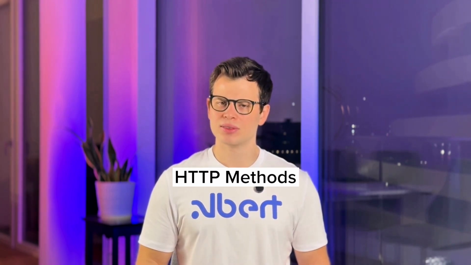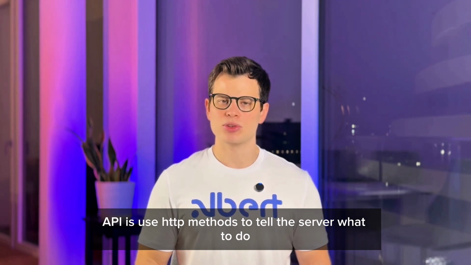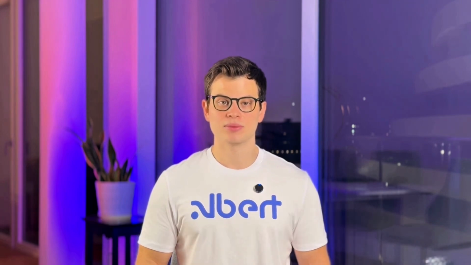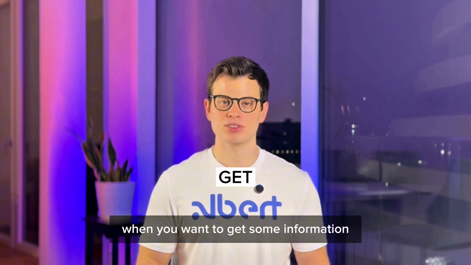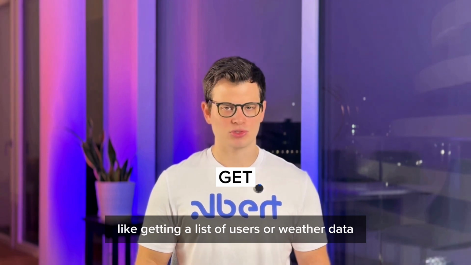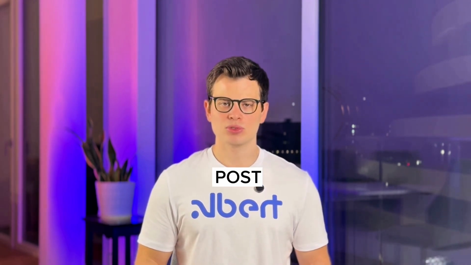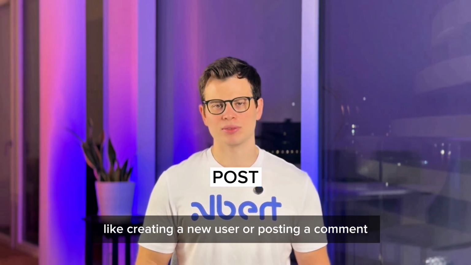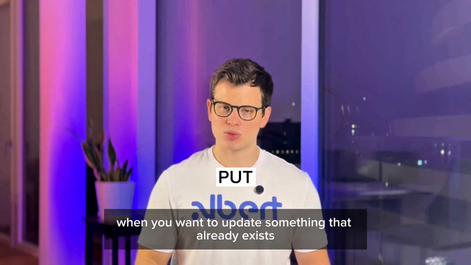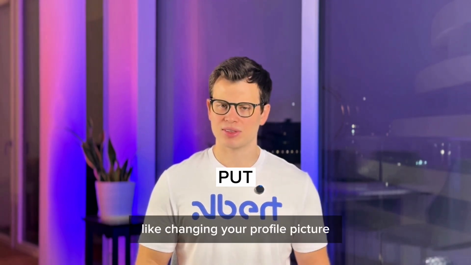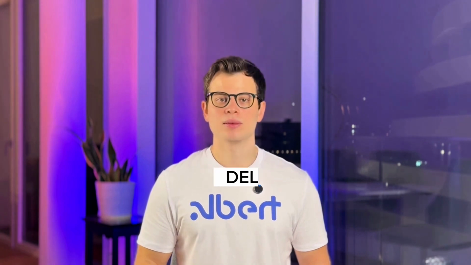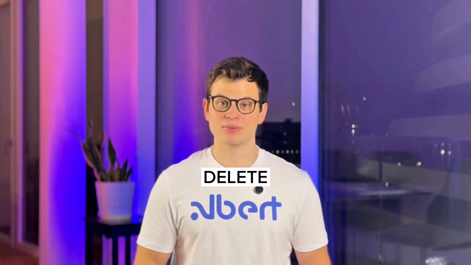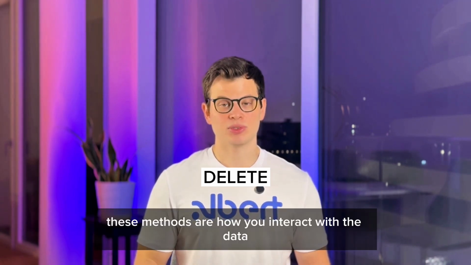HTTP methods. APIs use HTTP methods to tell the server what to do. These methods are like commands you give when you want something to happen. Get, when you want to get some information, like getting a list of users or weather data. Post, when you want to send information, like creating a new user or posting a comment. Put, when you want to update something that already exists, like changing your profile picture. Delete, when you want to remove something, like deleting a comment. These methods are how you interact with the data in an API.